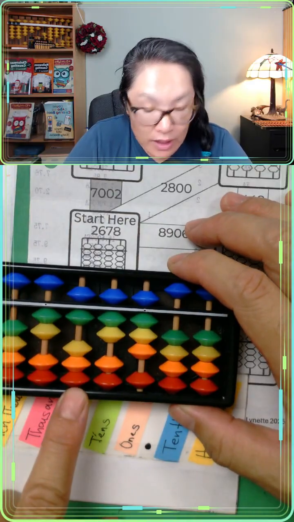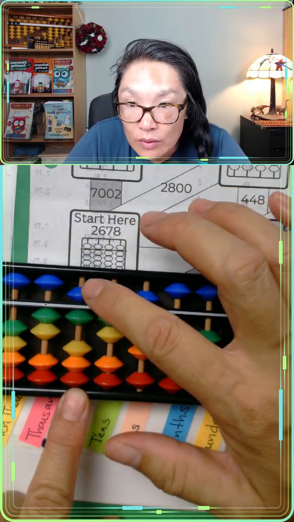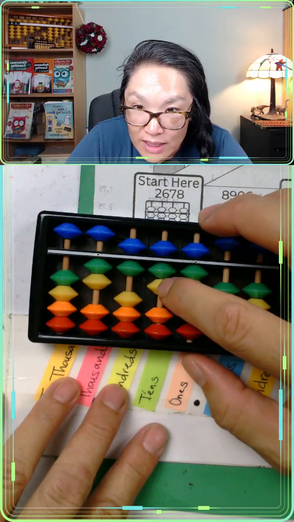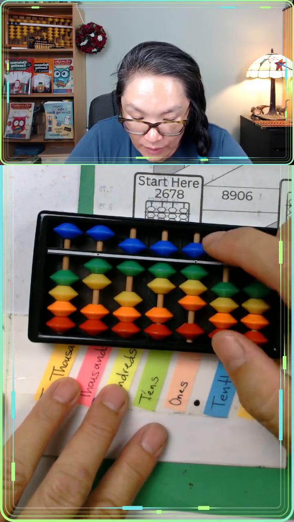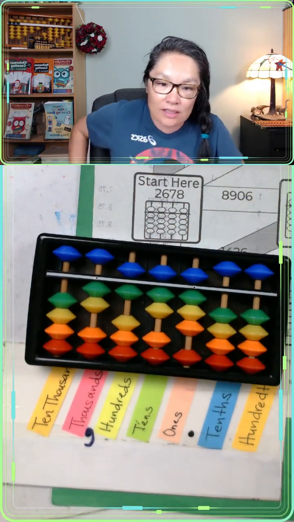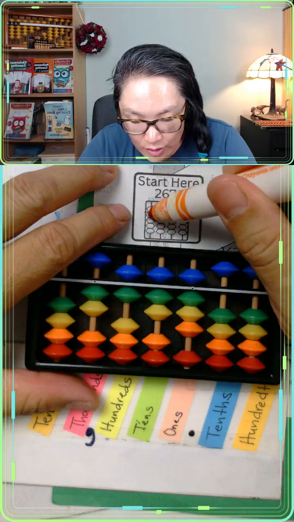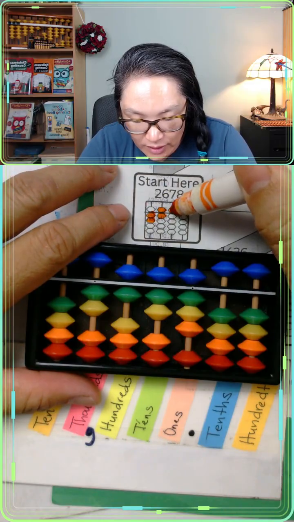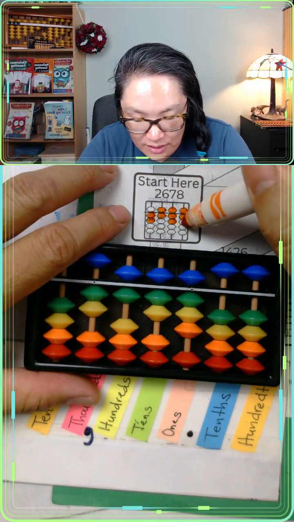Then I have 6. Notice that the top bead has a value of 5, and then we have 6. If we have one more bead, now we have 7. Then we add one more bead, and we have 8. Anytime the beads are touching the reckoning bar, it is considered counted. So we do 2, then 6, then 7, and then 8.